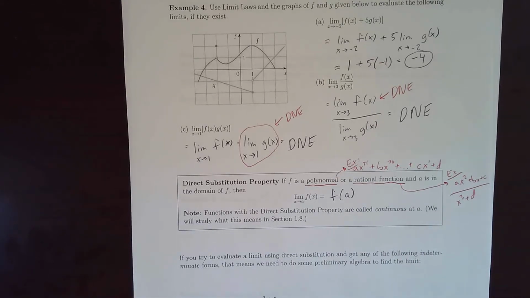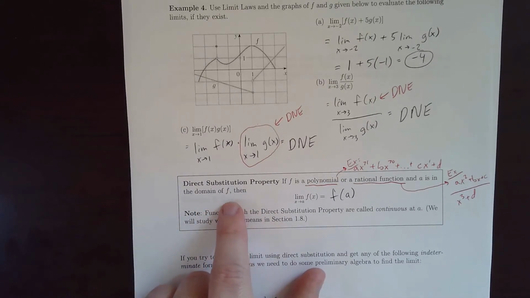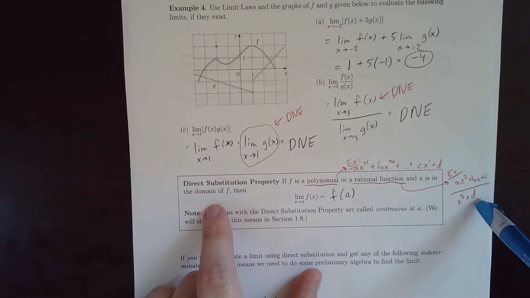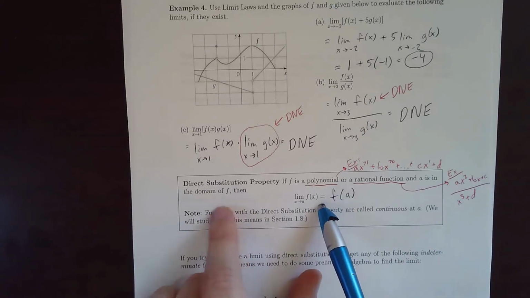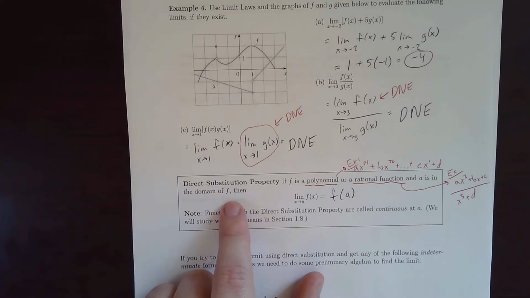Note that we talk about the domain of the function. We talked about how rational functions have weird domains. You can't let your denominator be 0. So you won't be able to just do direct substitution when you're not in the domain anymore.